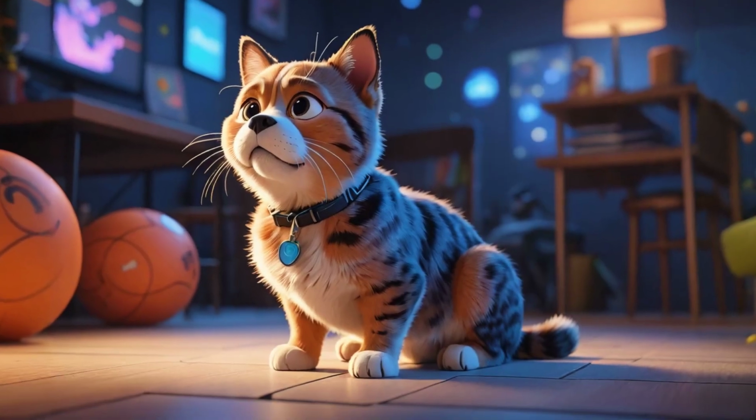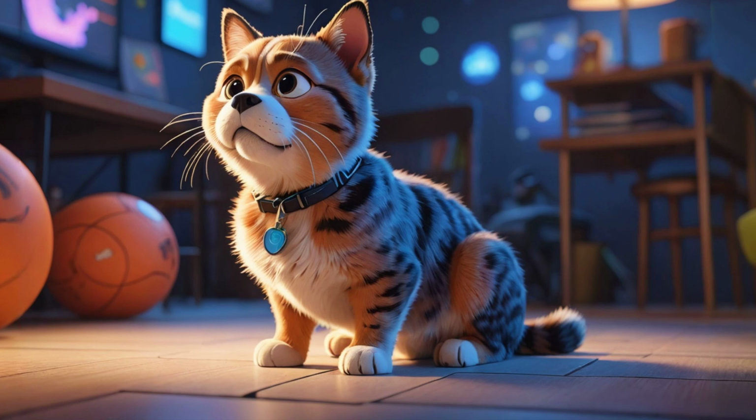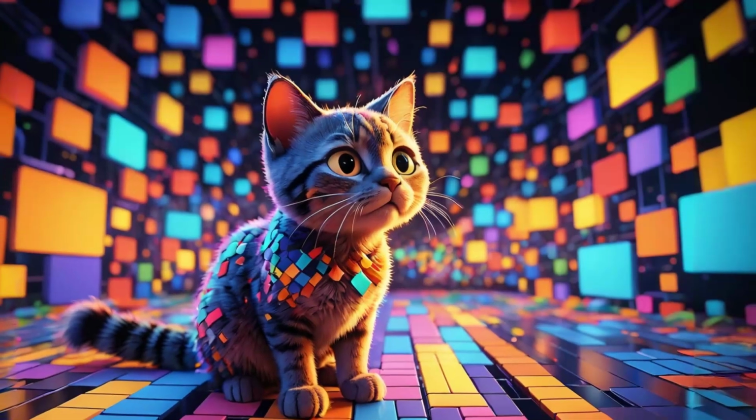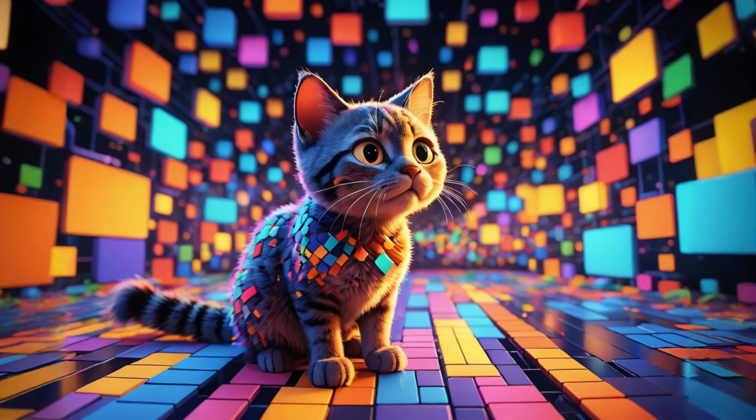Learning. Over time, the neural network learns from its mistakes. If it says a picture of a dog is a cat, it adjusts the connections to avoid making the same mistake again. Prediction. Once trained, the neural network can look at a new picture and decide if it's a cat or not based on what it has learned.